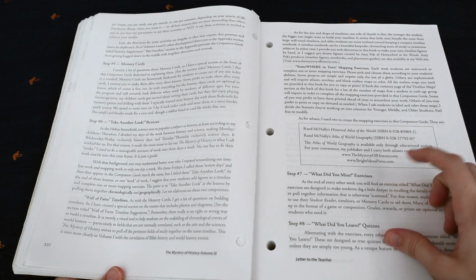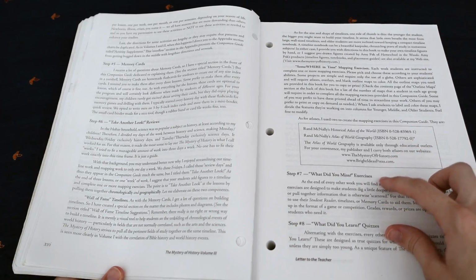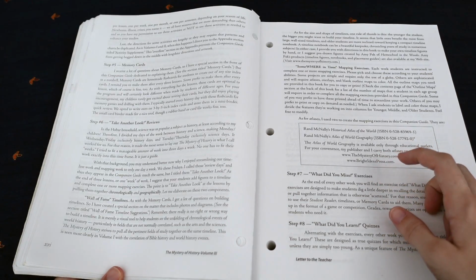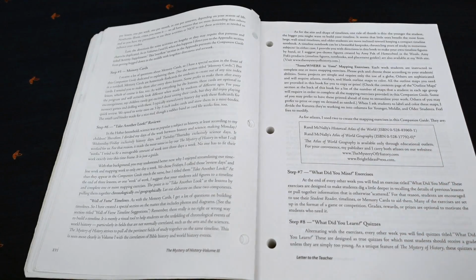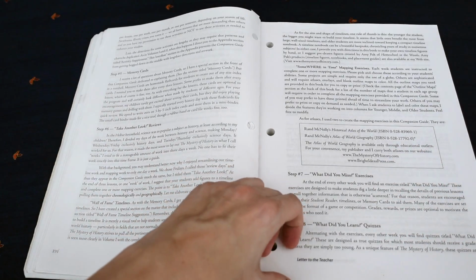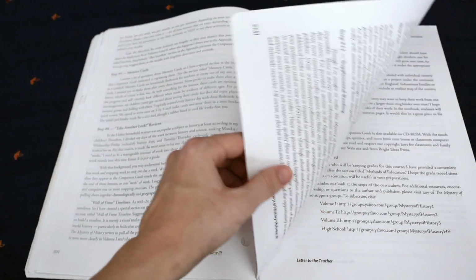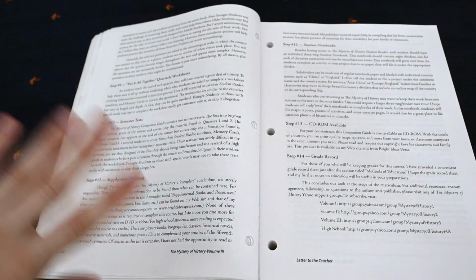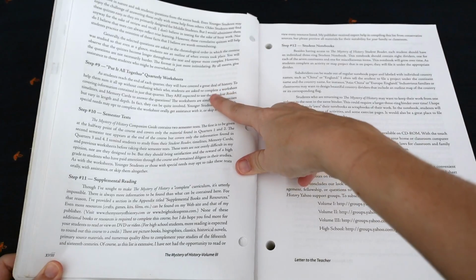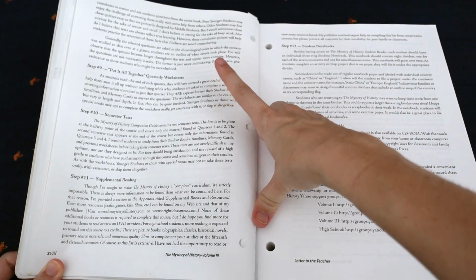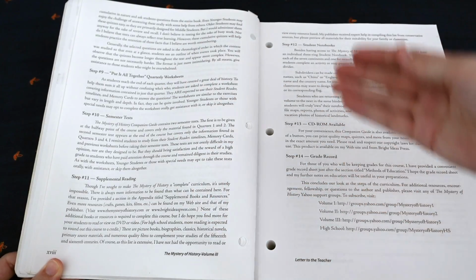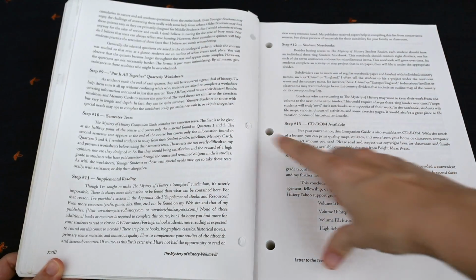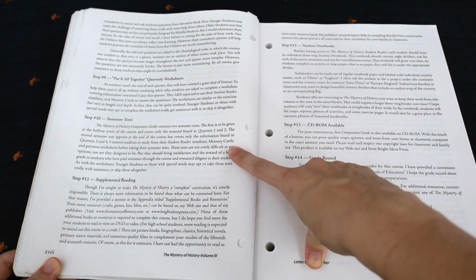Then these alternate. So at the end of every other week, you'll either have an exercise or a quiz. They just alternate between exercises and quizzes. And these are reviews of what you learned, a chance for the student to show what they know and show what they remember. Comes at the end of the week. Then quarterly worksheets. Once a quarter, you get a worksheet that's going back over everything covered in the quarter. And there are also semester tests.